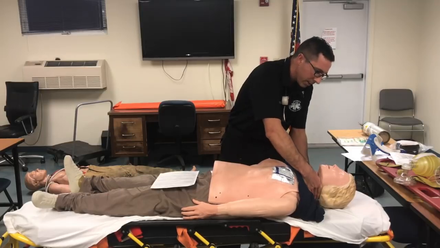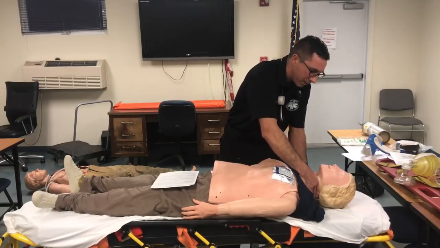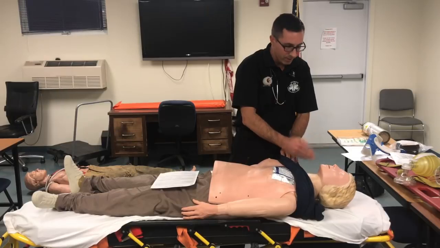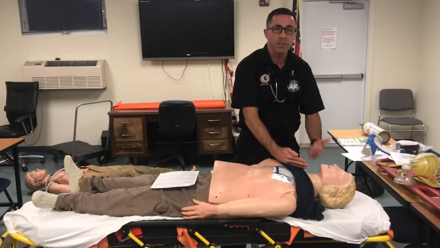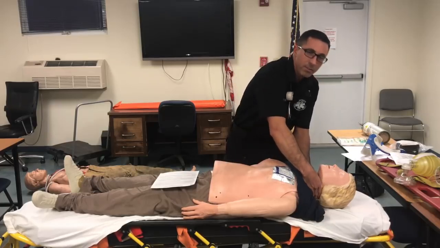Come down to the neck. We're checking the neck for any DCAP, BTLS, and crepitation. I'm going to look for any tracheal deviation. I'm checking for JVD, which is jugular vein distension. And I'm going to assess for any step-offs.